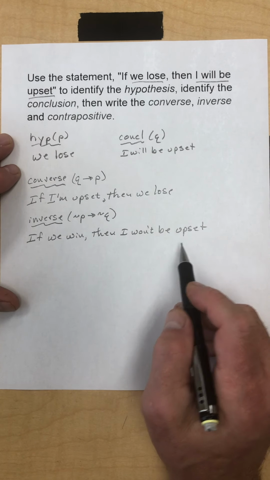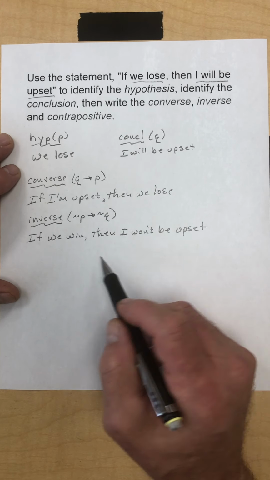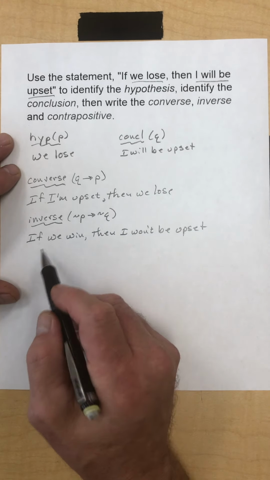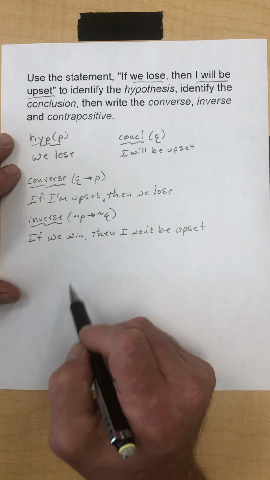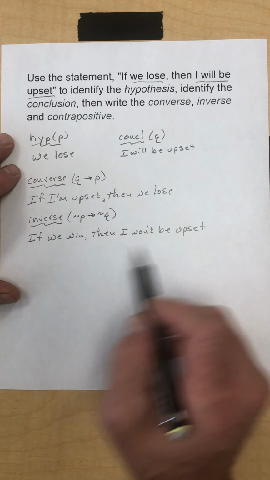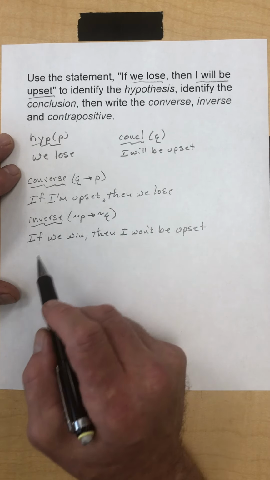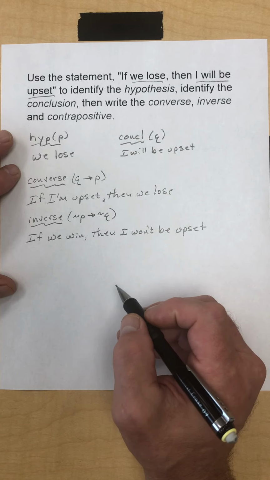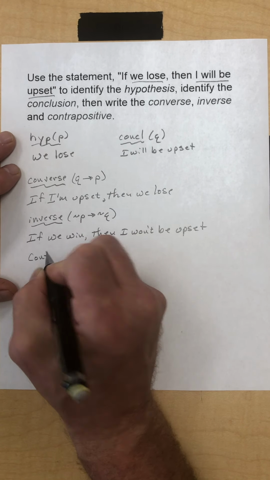Well, certainly you won't be upset about the game because you won, but I have certainly been around enough people where maybe they win at a contest, but they know they didn't play well, or they didn't perform well, so they're still upset with themselves. So it seems to me that this might be a true statement with some people, it might be a false statement with other people. Then we've got to go to the contrapositive.